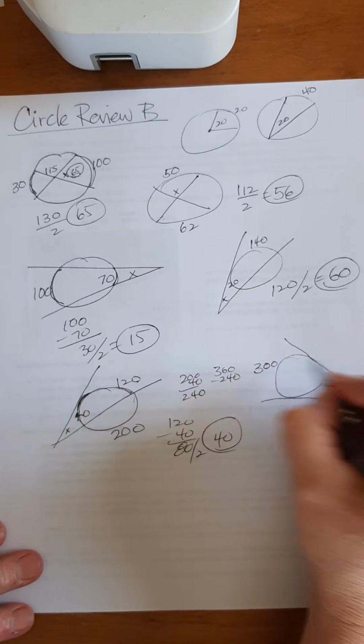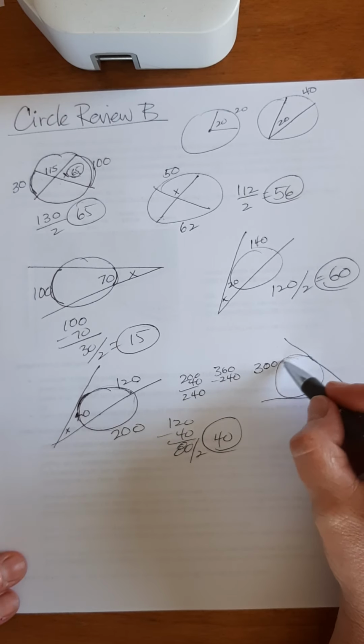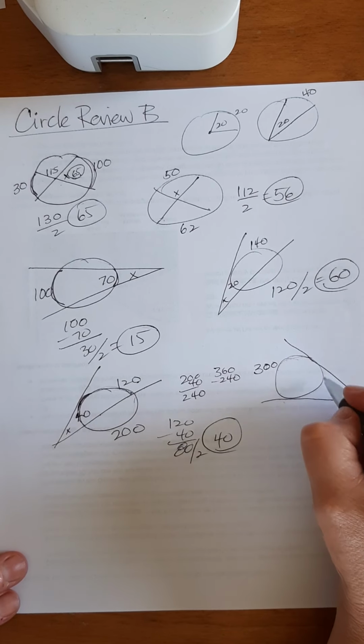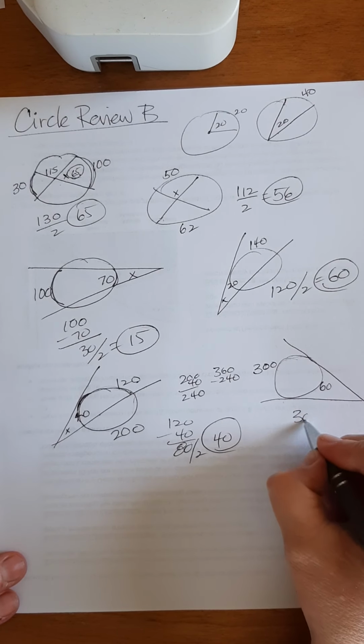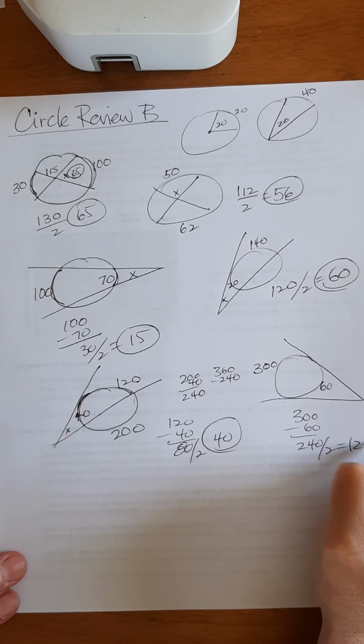You can even have two tangents. Let's say this is 300. Same principle. The two tangents are cutting it into two parts of the circle. So 360 minus 300, 60. And then do your normal. Subtract, divide by 2.